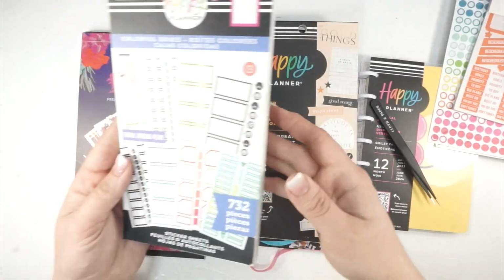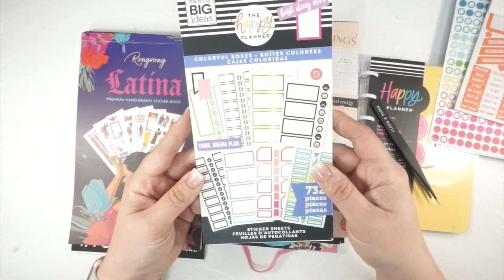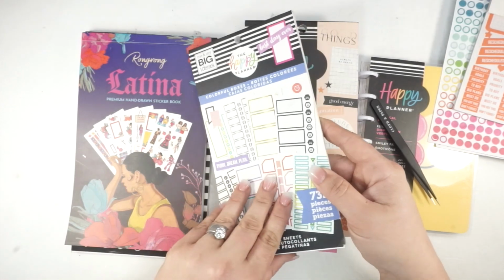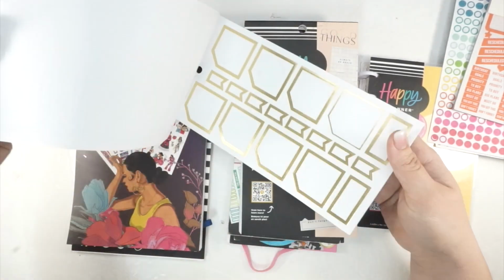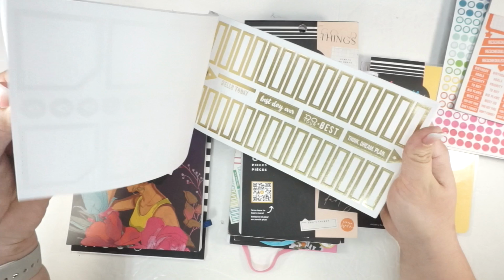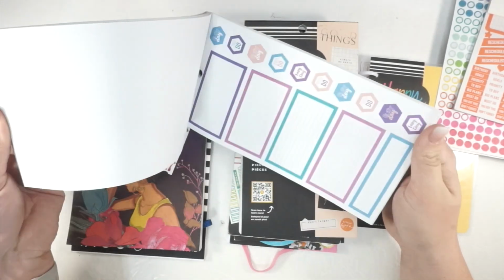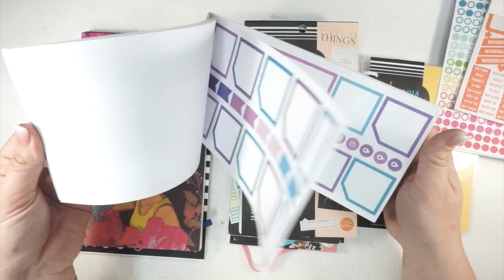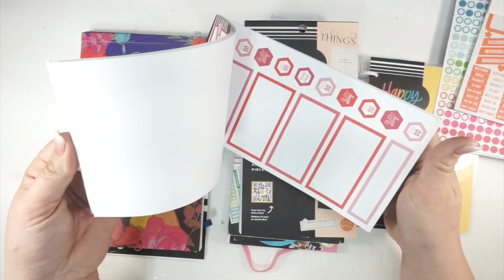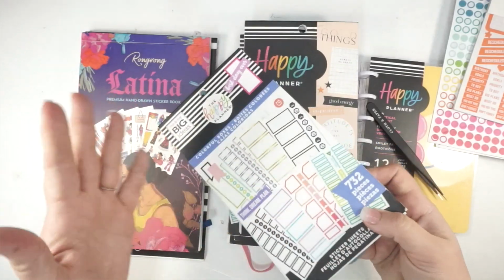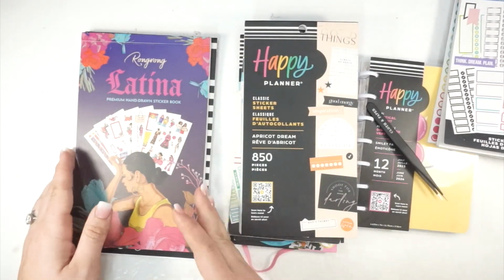The Happy Planner also makes books that are fully filled with functional boxes. This is what they call colorful boxes. They have boxes in every shape and size and almost every color. They also include some label stickers and other little icons in here that you can use. So if you're trying to stay brand specific, there is that one.